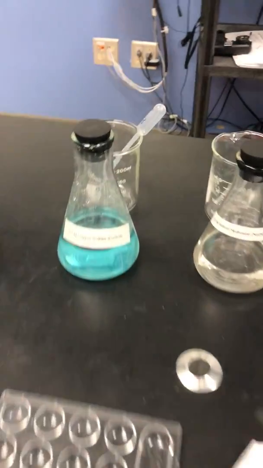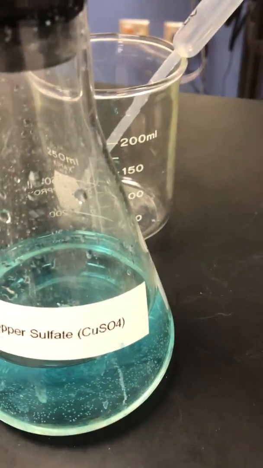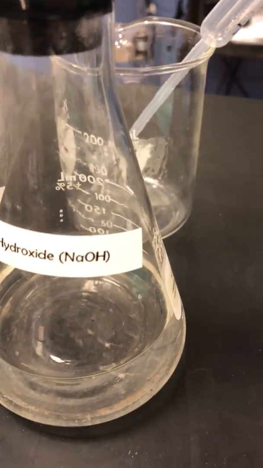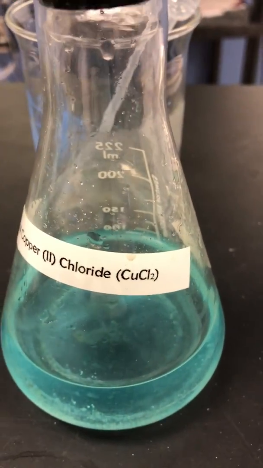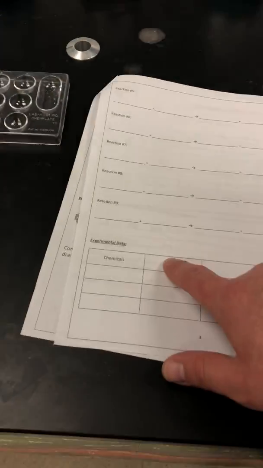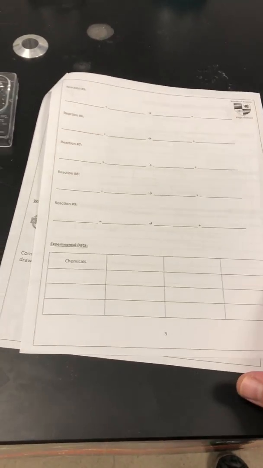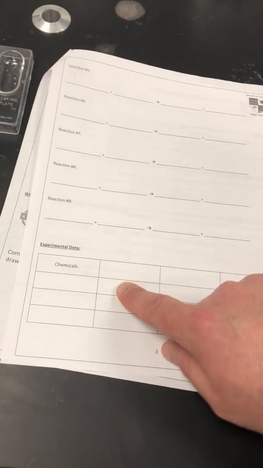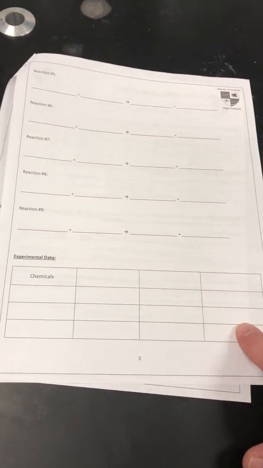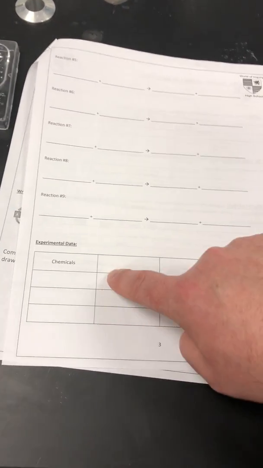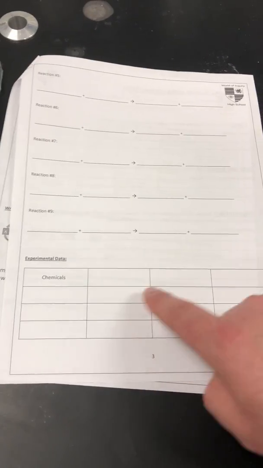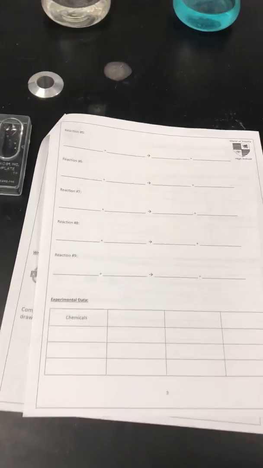All of those different nitrates need to go here. And then up top we've got copper sulfate, sodium hydroxide, and copper chloride. Now you don't need the names, you need the formulas, and those are going to go across the top. These are your 9 data boxes. I would label them 1, 2, 3, or your choice, but you have to label all 9 of them. And this is why.